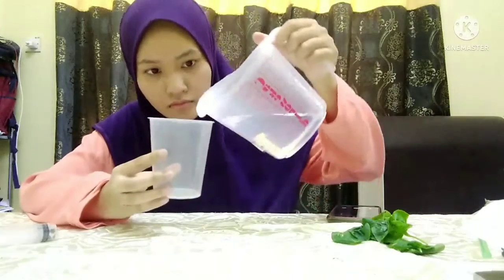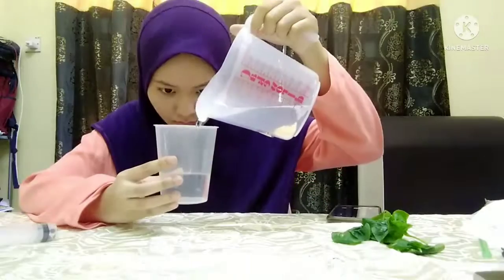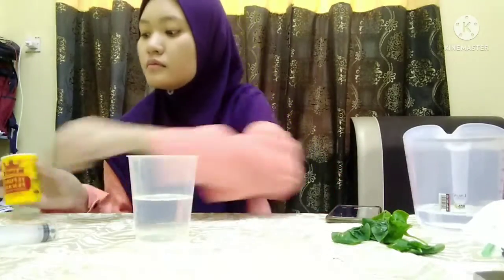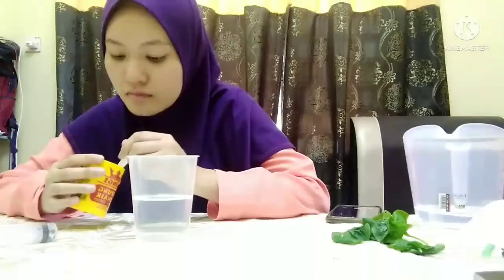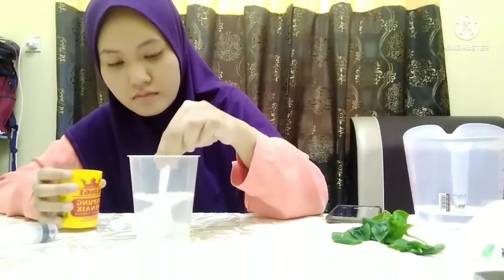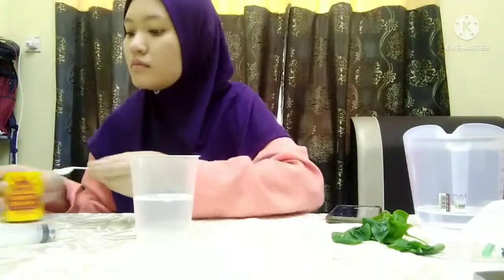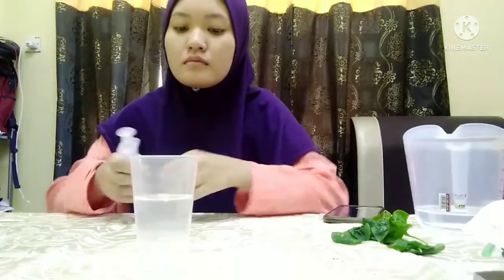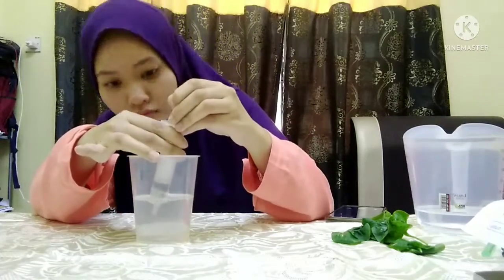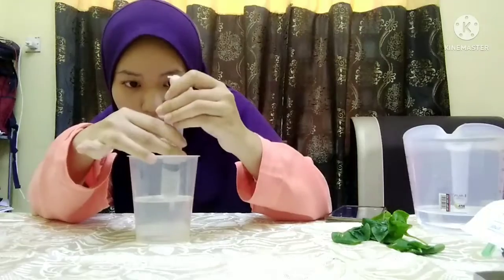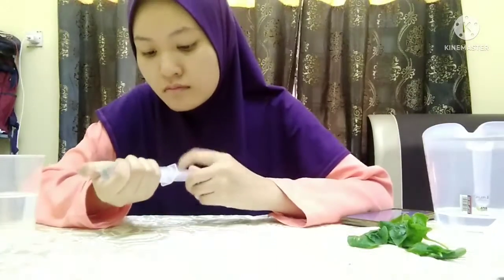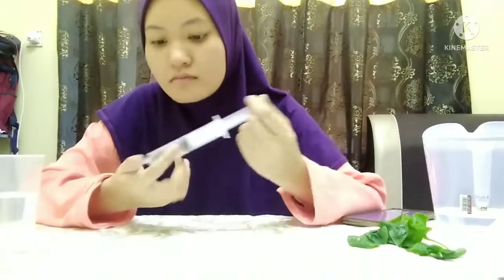Take a beaker and mix 0.5 grams of sodium bicarbonate with 150 ml of water. Draw about 6 to 8 ml of bicarbonate solution into the syringe. Hold the syringe with the tip up and expel the air by gently pushing on the plunger.